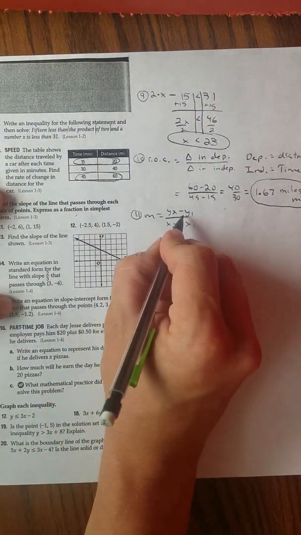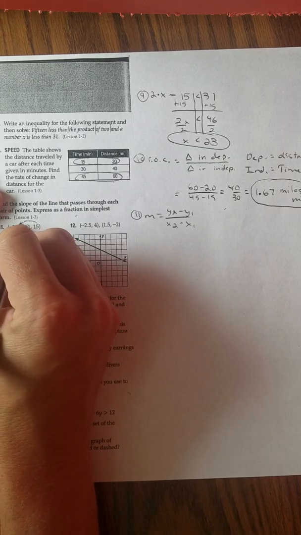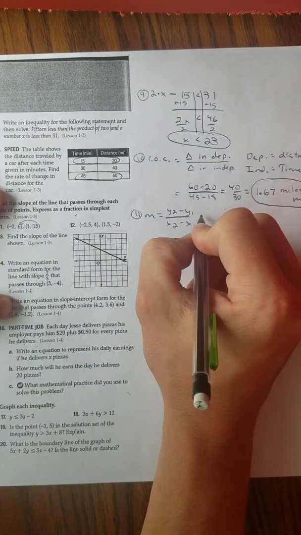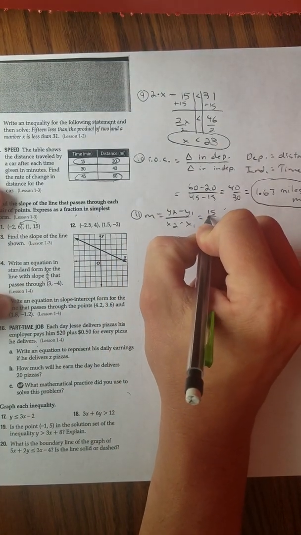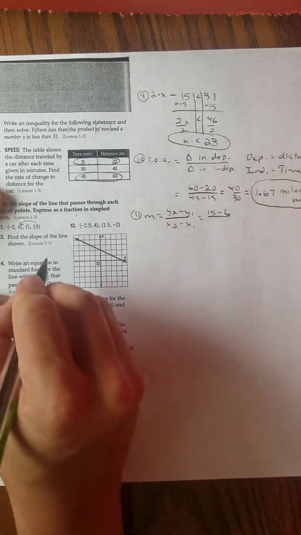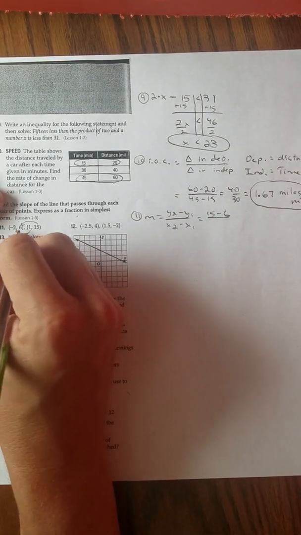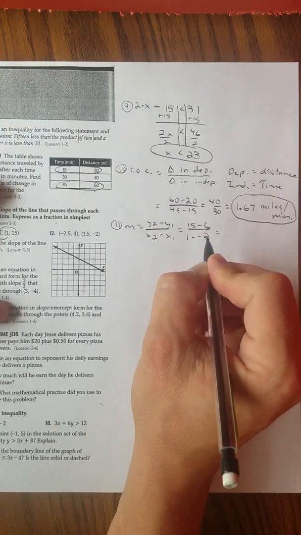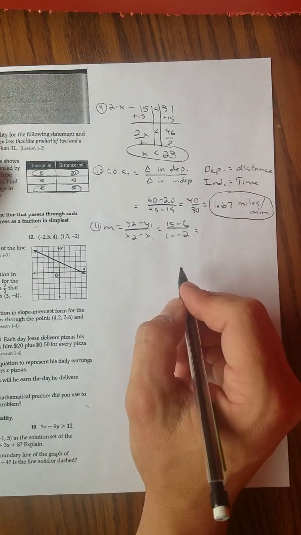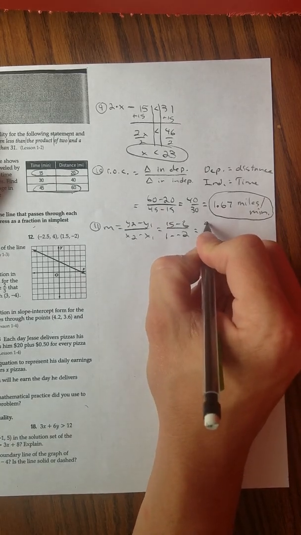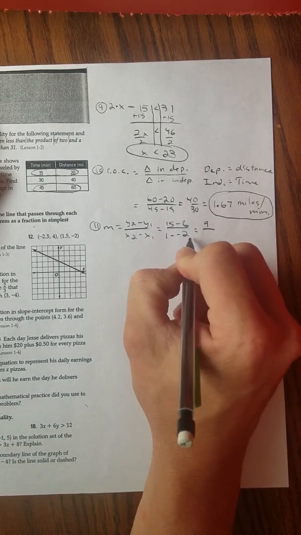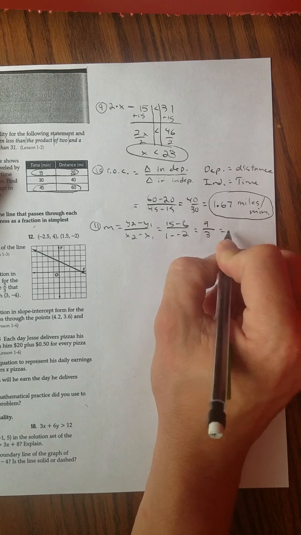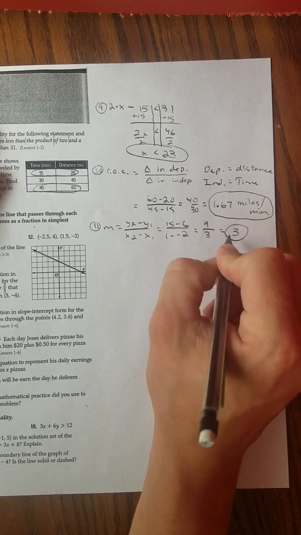Okay, so the difference in the y's is 15 minus 6, and the x's on bottom are 1 and negative 2. So 1 minus negative 2. We've got to be careful with our subtraction, our double negatives, stuff like that. So on top, 15 minus 6 is 9. Double negatives go to positives, you get 3. 9 divides by 3 perfectly.